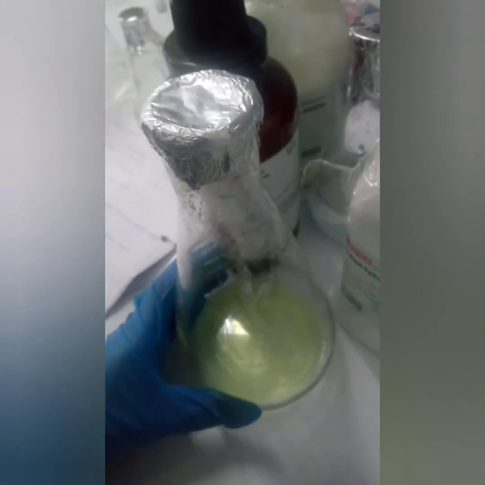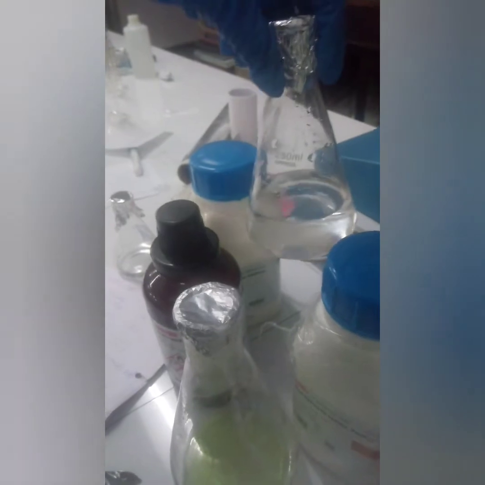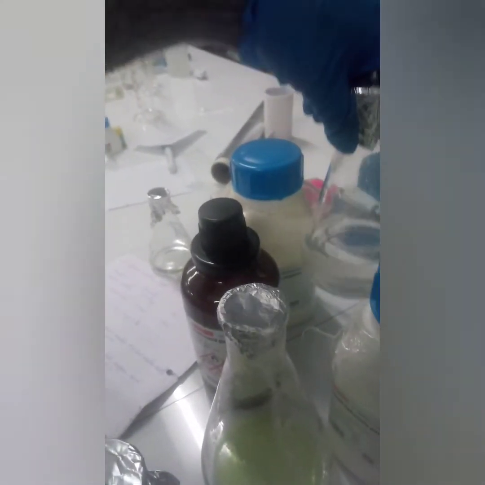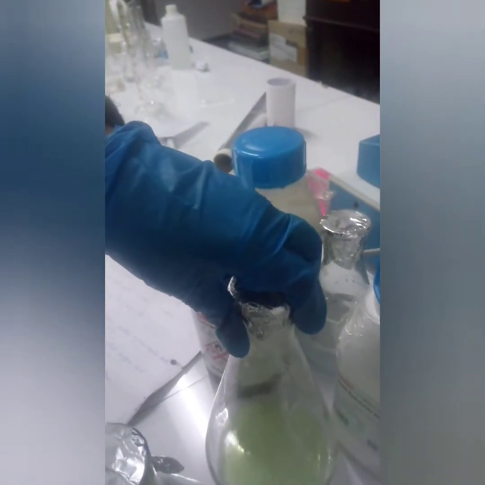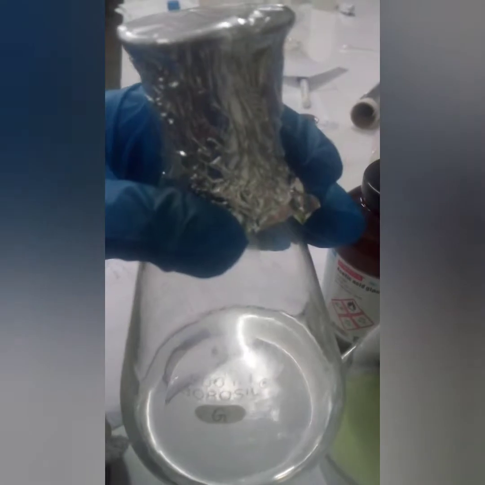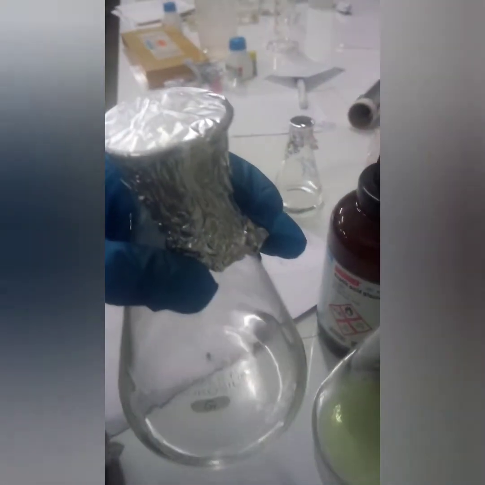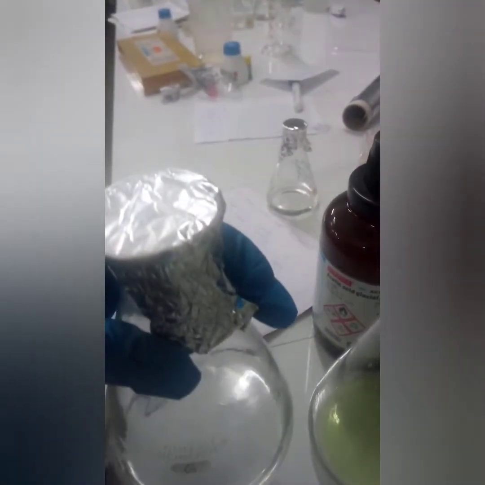Later we prepare the Ninhydrin reagent by taking 92 ml of this sodium acetate buffer and mixing it with 8 ml of this Ninhydrin. Then we will have the Ninhydrin reagent, which we will use in our experiment.